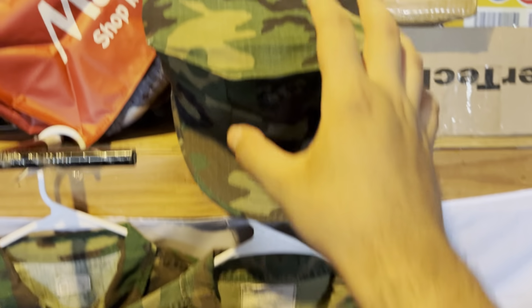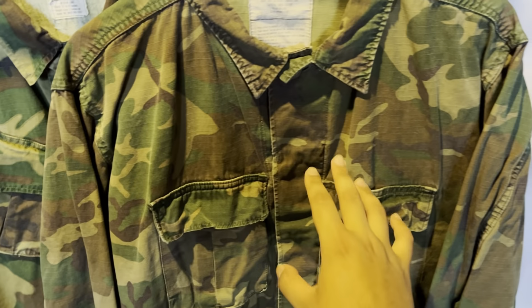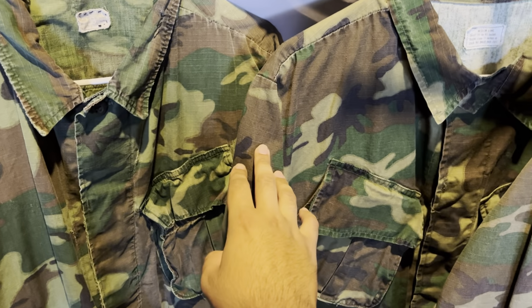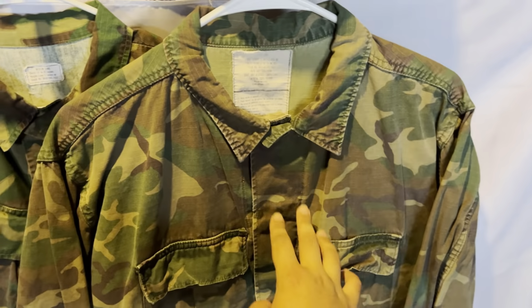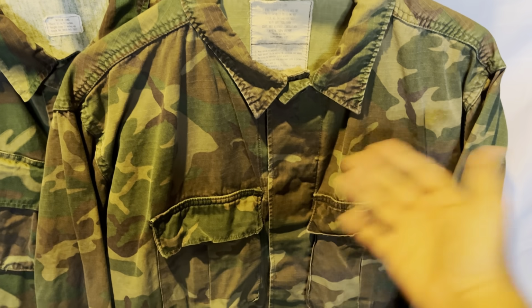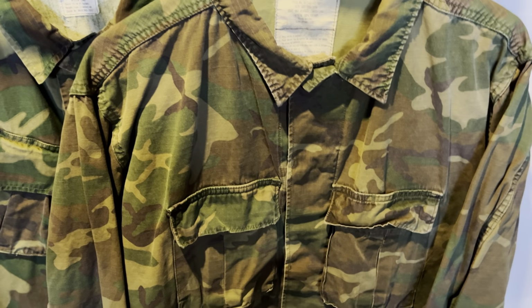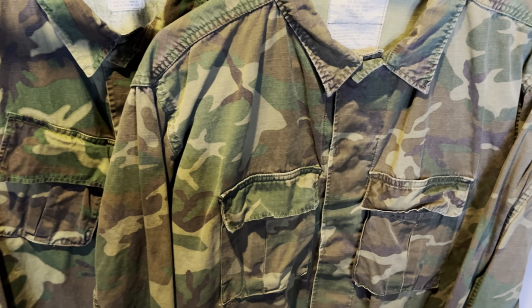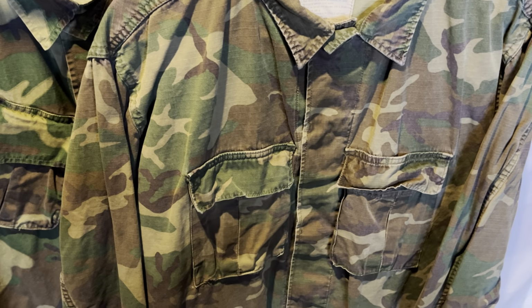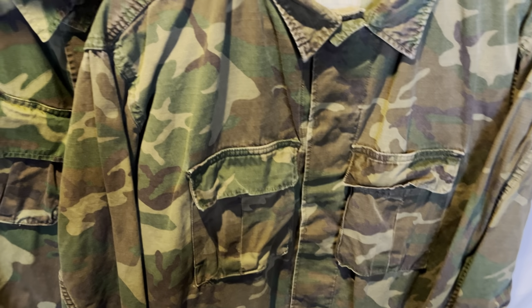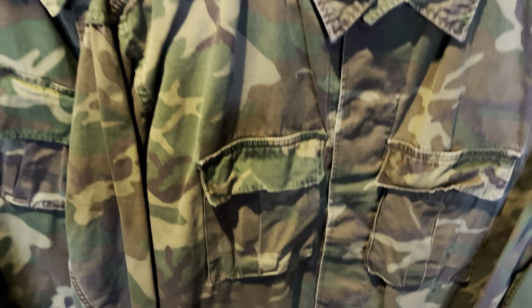but this camouflage is not the same as either of these ERDL camouflages. This is basically post-Vietnam, so this is after the war ended. And one way you can definitely tell, actually there's multiple ways, but one way for sure is looking at the cut.